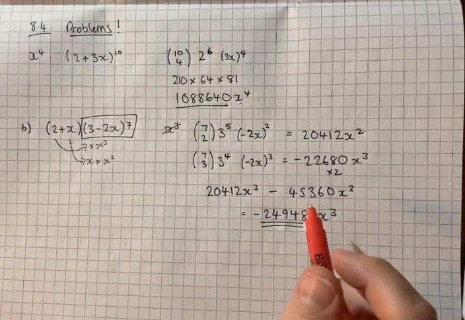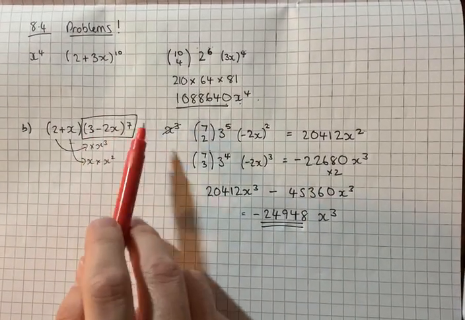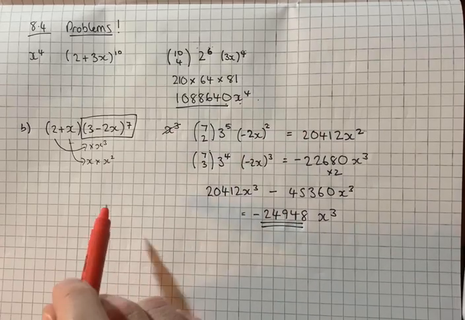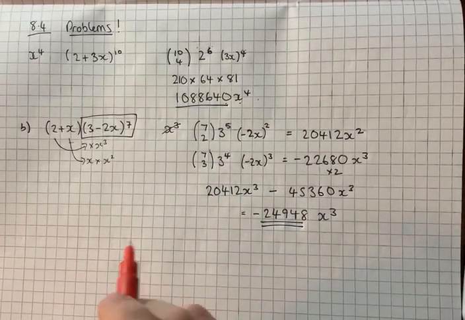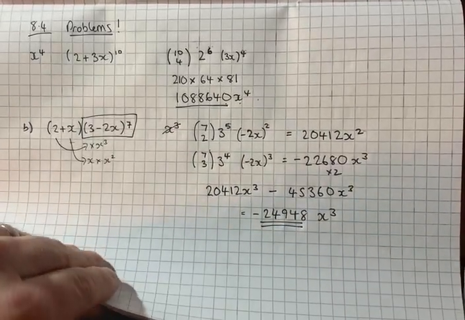Obviously you can do it a longer way by expanding all that out to at least the x cubed term, but it's a bit of a waste of time. Right, example 7.